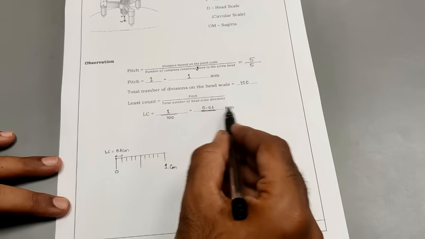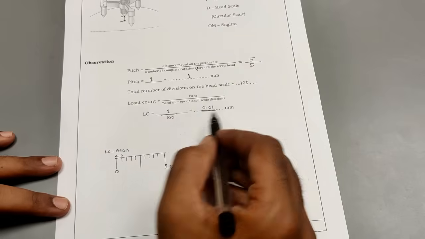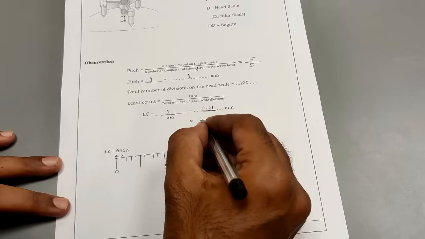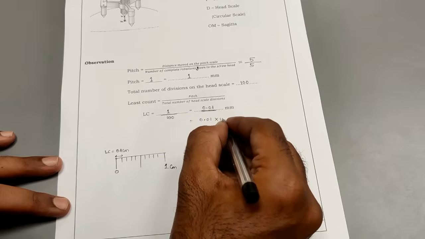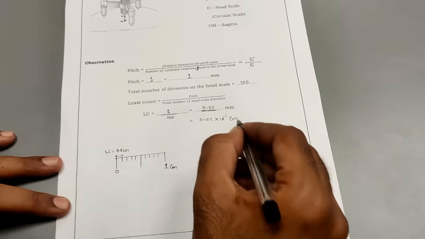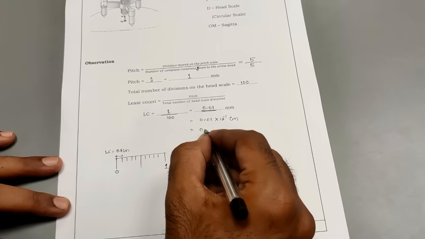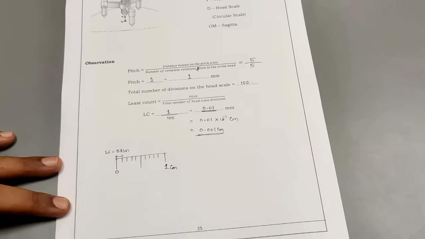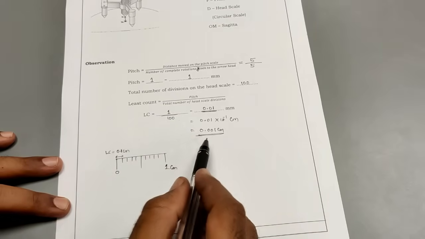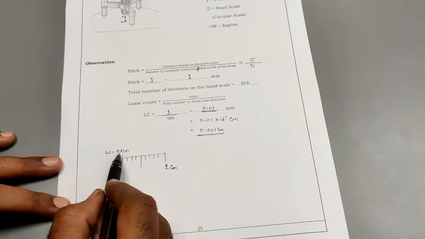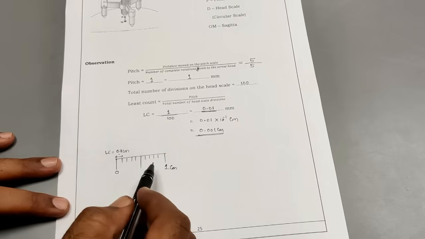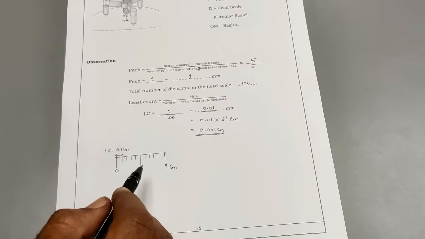spherometer is how much? 0.01 mm, which is very much smaller compared to this. So you can measure up to 0.01 mm. To write 0.01 mm in centimeters, it becomes 10 to the power minus 1 centimeter, right? So if I remove 10 to the power minus 1, you can measure 0.01 centimeter using the spherometer. Here we can measure just 0.1 centimeter. Correct? So that's how we have to calculate the pitch as well as the least count. We'll go to the next step now.